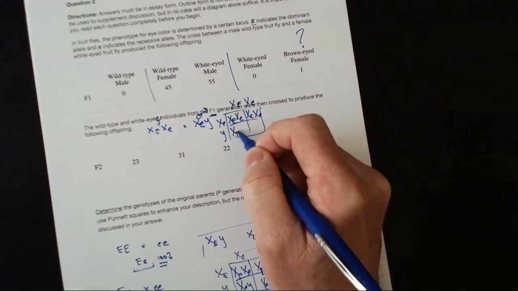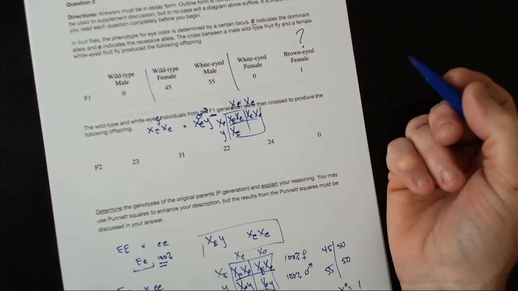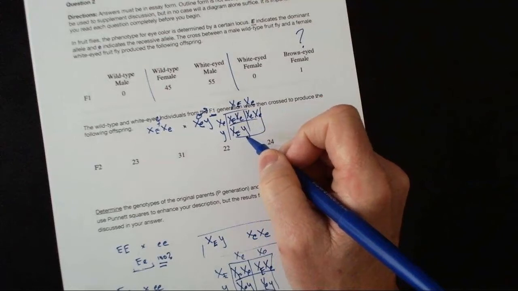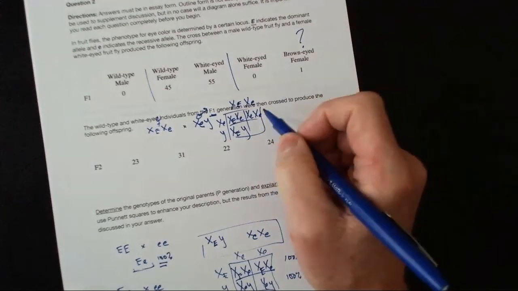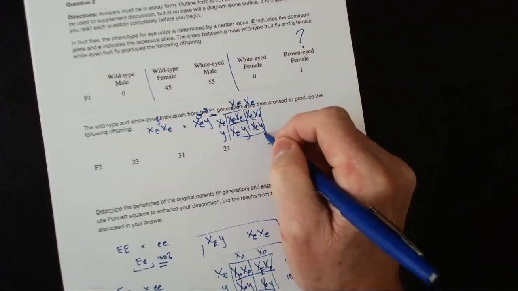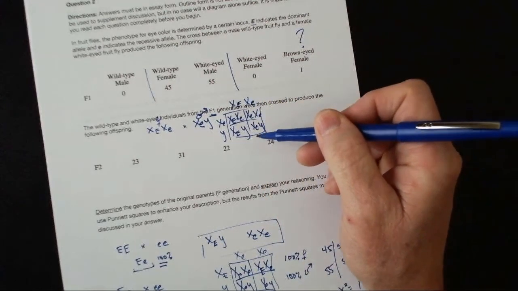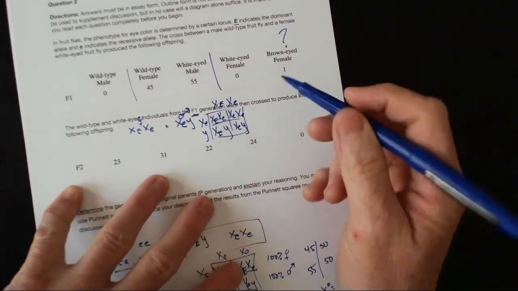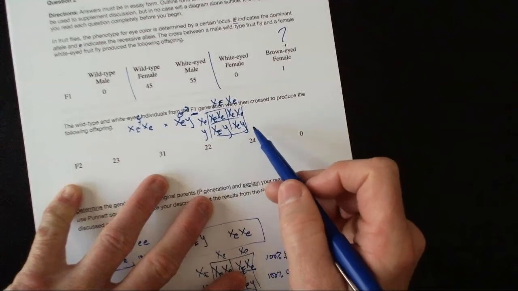Here is the normal gene, or the dominant from mom, and the Y from dad. So this would be a wild type male. And then here is the recessive gene from mom and the Y from dad. So that would be a white-eyed male. So we have wild-eyed male, white-eyed male.